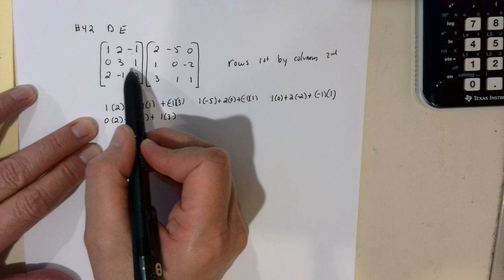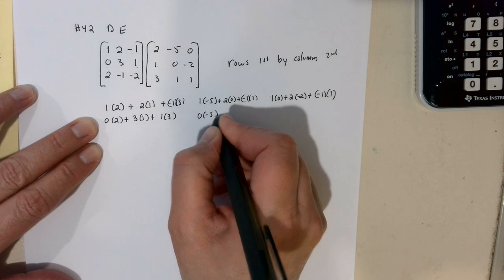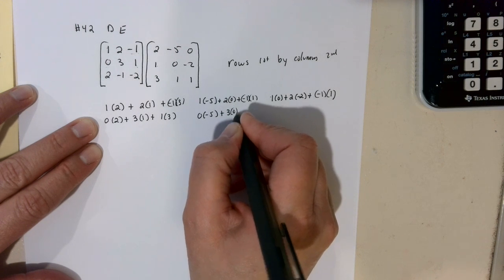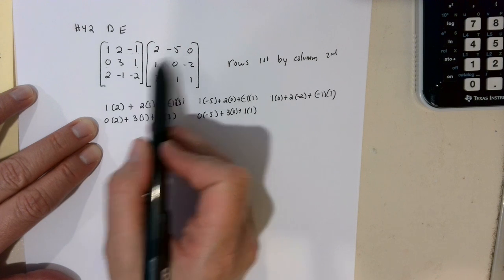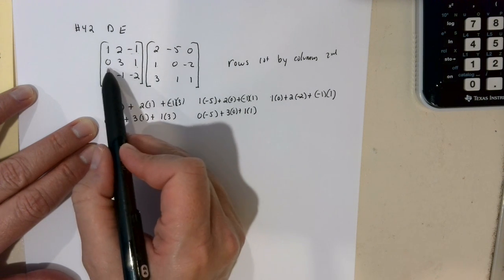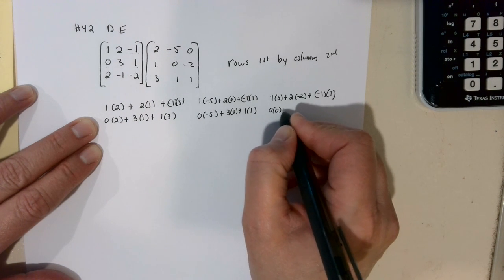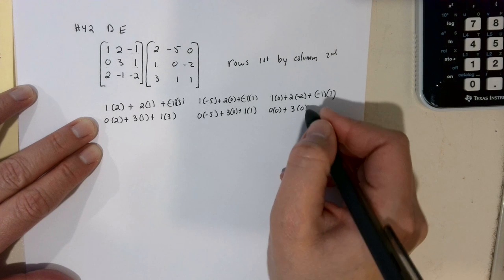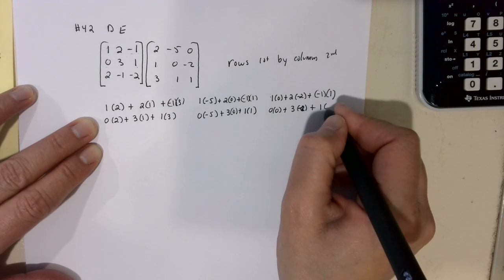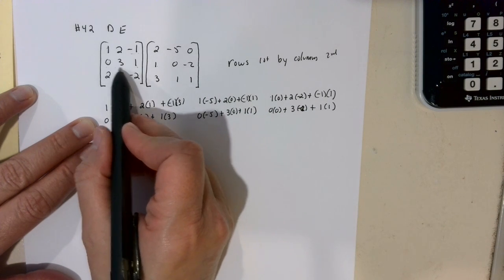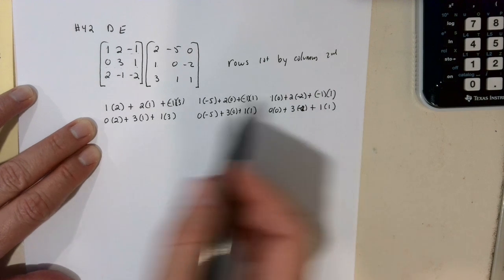Now I'm going to take that same second row by the second column, and so I'm going to have 0 times negative 5 plus 3 times 0 plus 1 times 1. So second row, second column. Now I'm going to scoot over, take second row, third column. So I'm going to have 0 times 0, 3 times negative 2 plus 1 times 1. So second row, third column, 0 times 0, 3 times negative 2, 1 times 1.